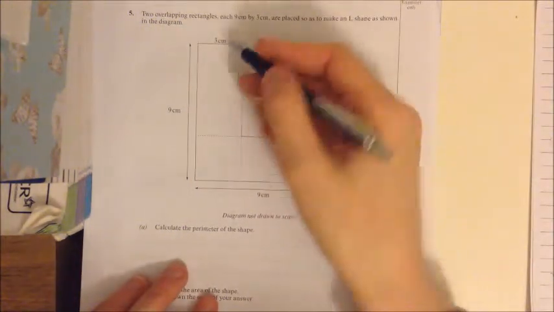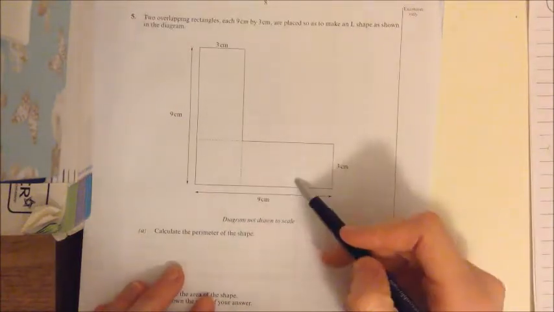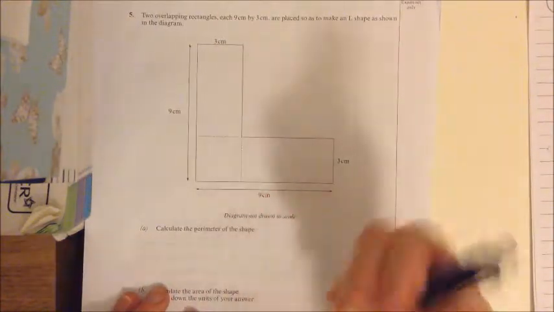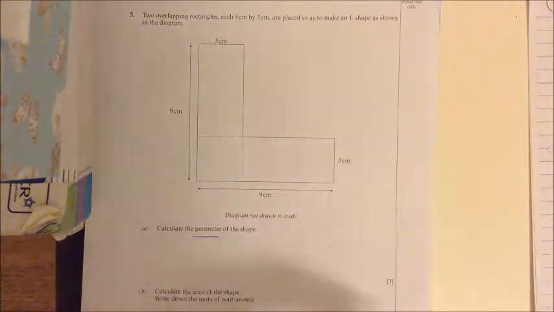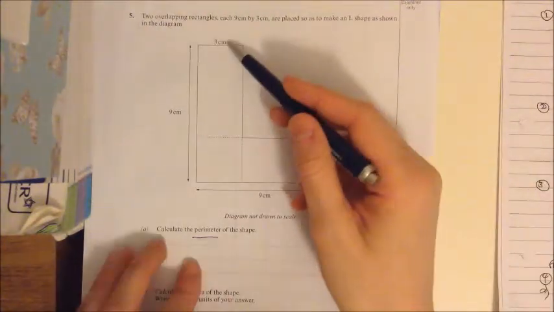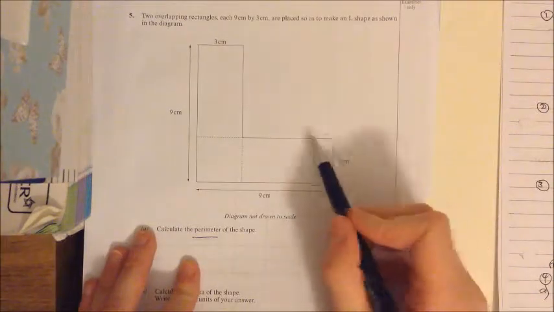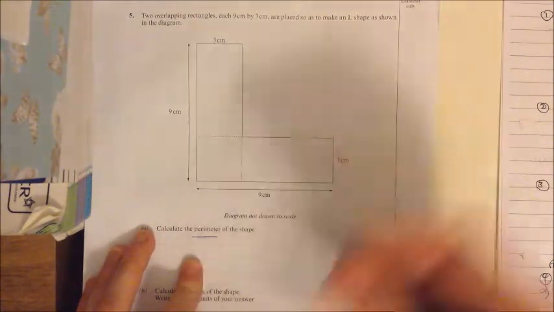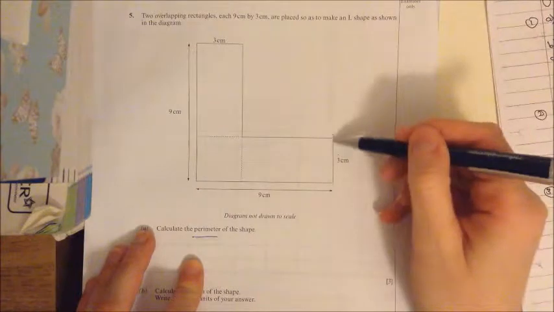Okay, so question 5. Two rectangles 3 by 9 overlapping to make an L shape. Calculate the perimeter of the shape. Perimeter, remember, we add, so we need to add up all the way around. So we have that side, that side, that side, and we don't have the length of this side or this side at the moment. But that is 9 centimetres there, that is 3.